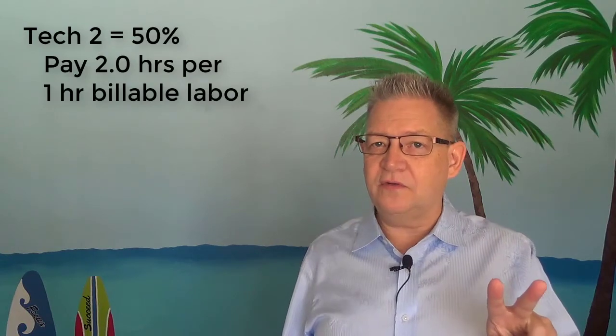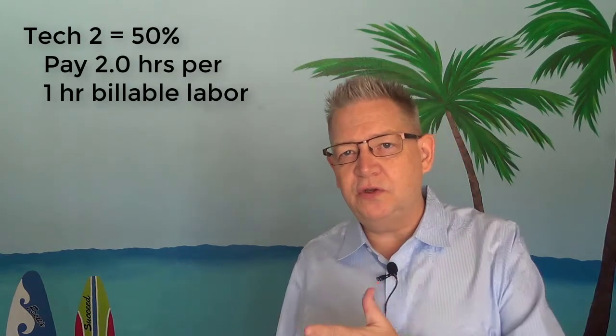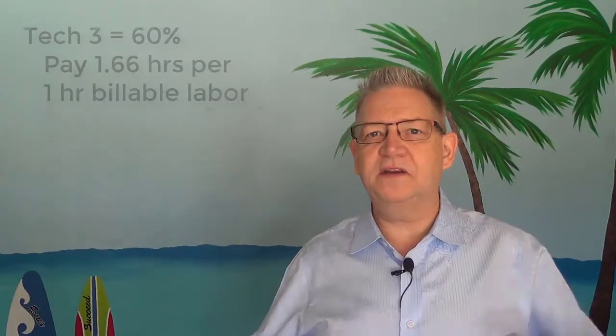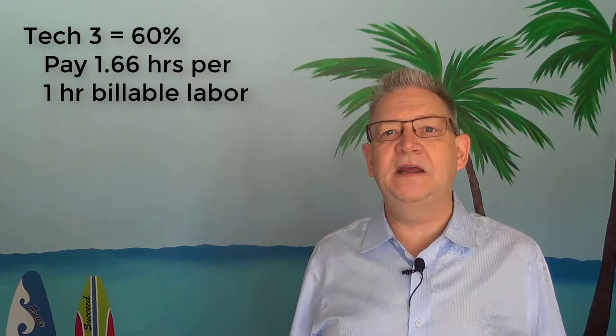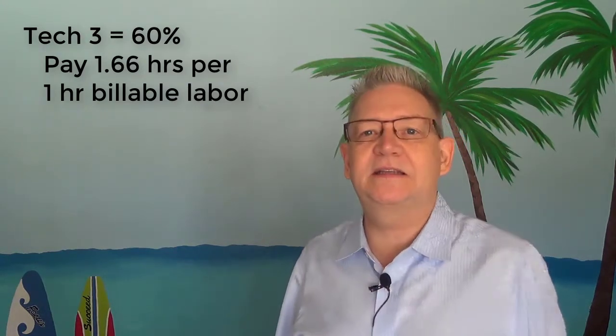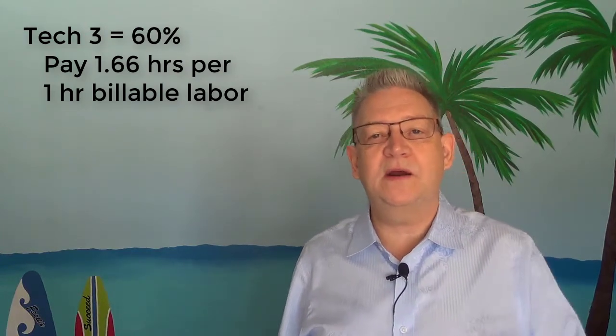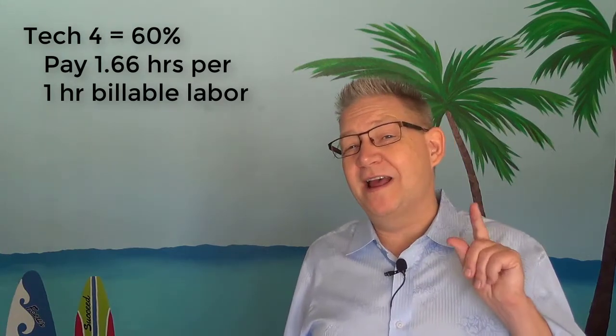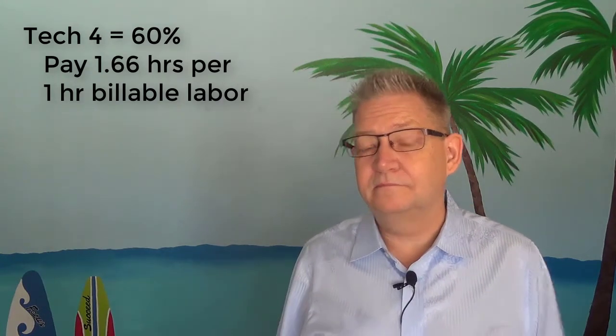Second technician is 50% billable. So this might be somebody who's new to your system or a younger tech, somebody who's in training. But basically, you're going to pay them 2 hours of labor for every 1 hour that you use towards delivering service on a project. Third, you've got a technician that's 60% billable. Okay, so you have to pay them 1.666 hours for every 1 hour that you're able to bill. Then let's throw in another technician who's also 60% billable, because that is a very common number.